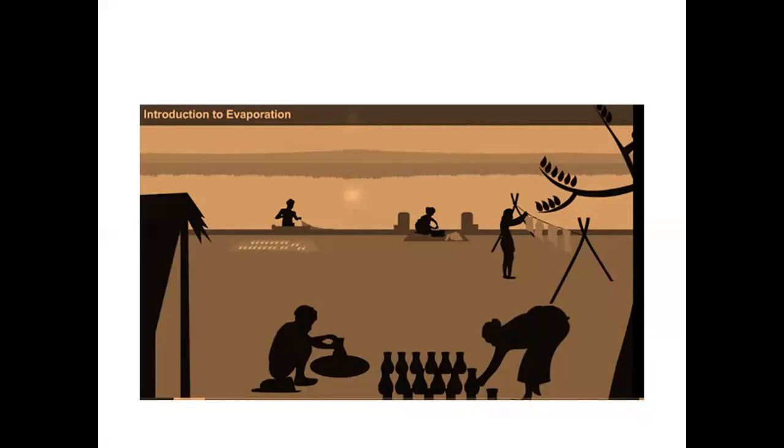Let us start today's class with this picture reading. We can see a fisherman is busy drying his captured fish. Two people are involved in their regular activity, that is, washing near the riverside and drying up of clothes.